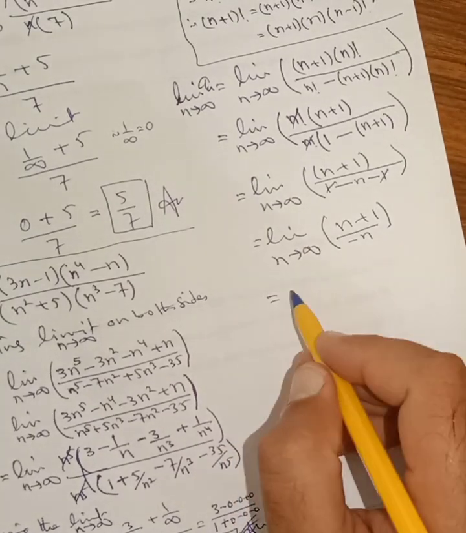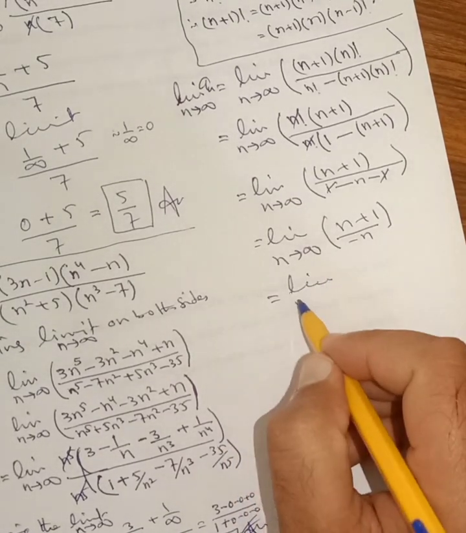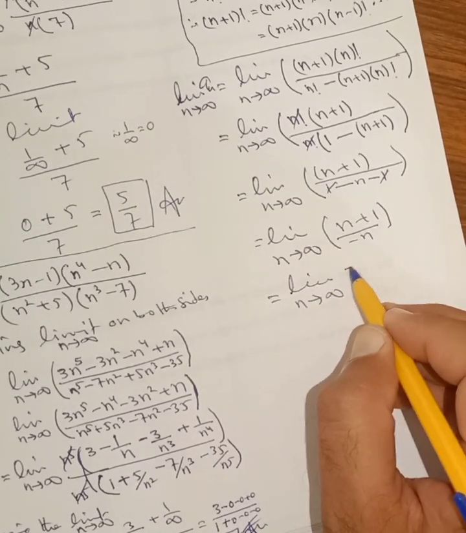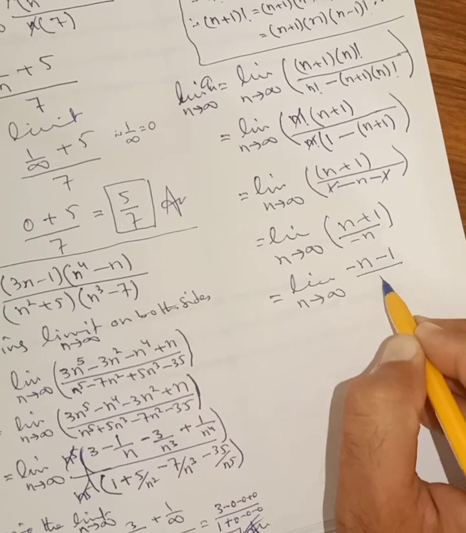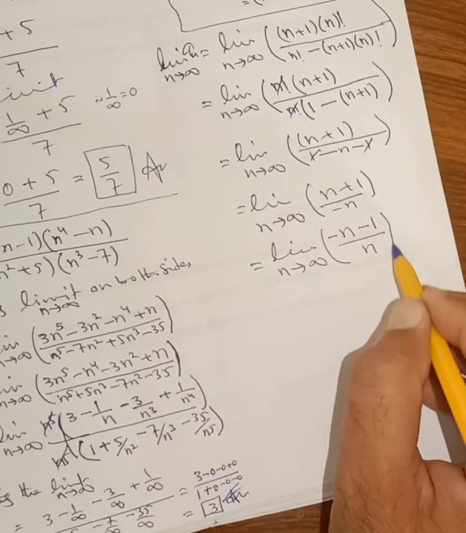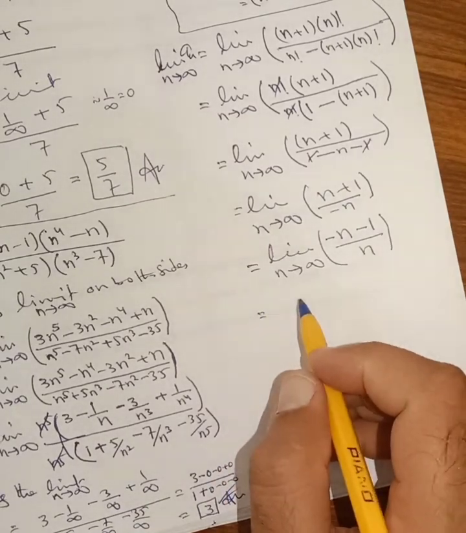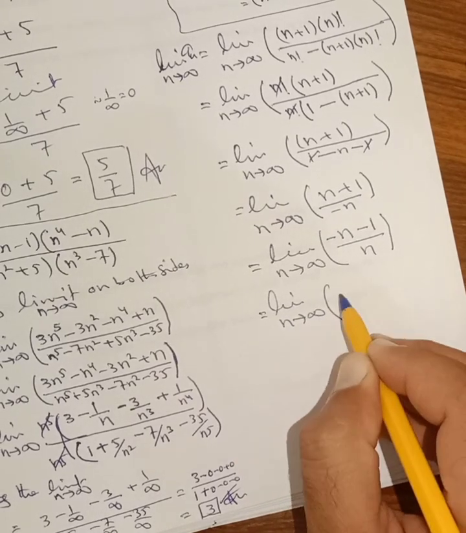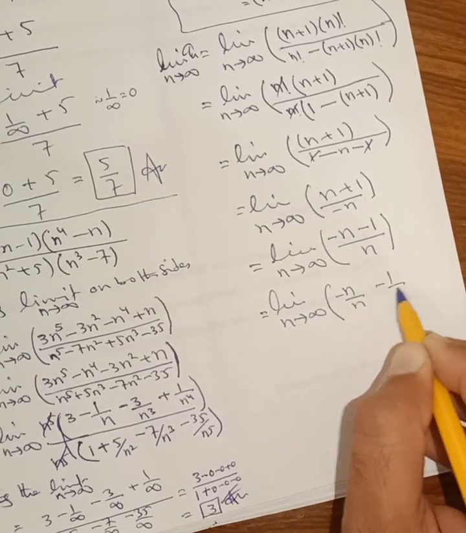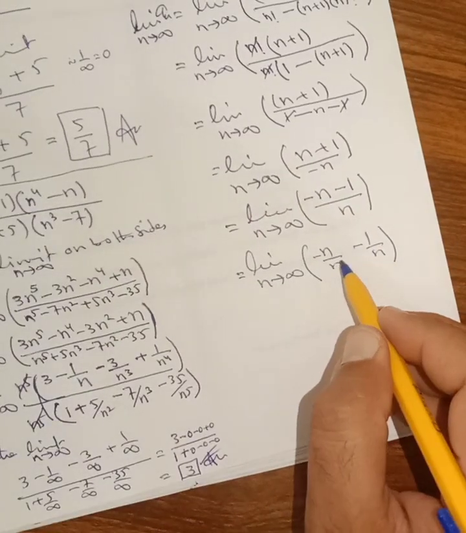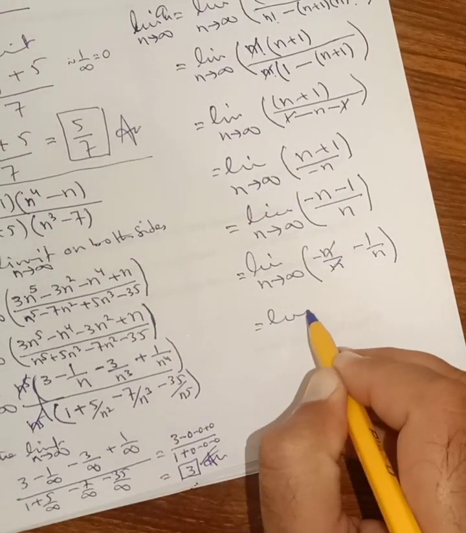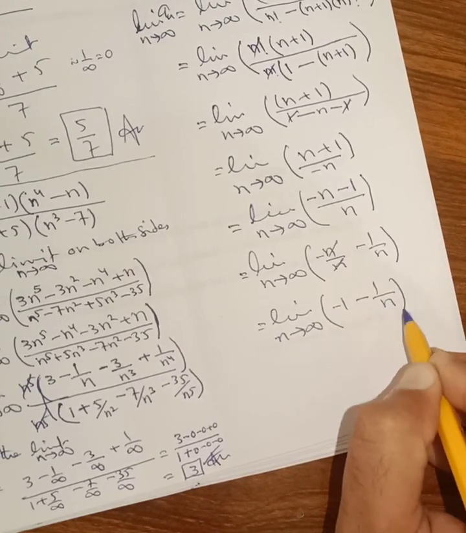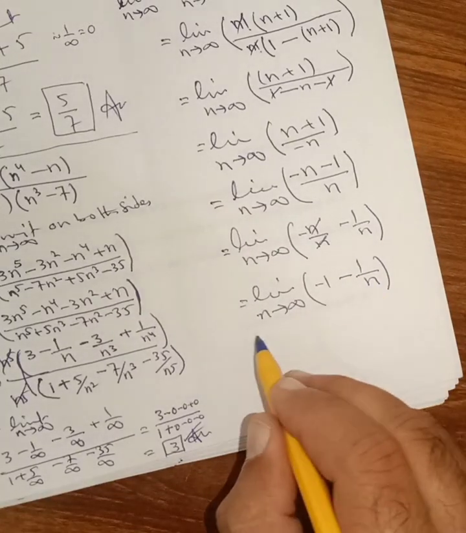I can write this as minus (n minus 1) over n, or further, limit n tends to infinity of minus n over n and minus 1 over n. This can be simplified as limit n tends to infinity of minus 1 minus 1 over n.